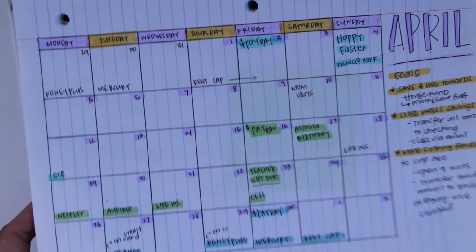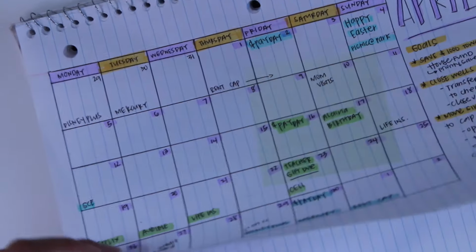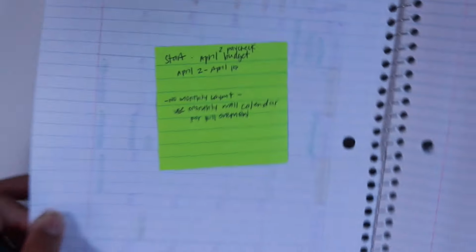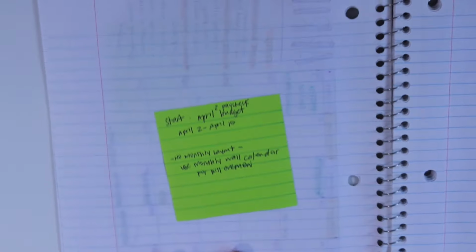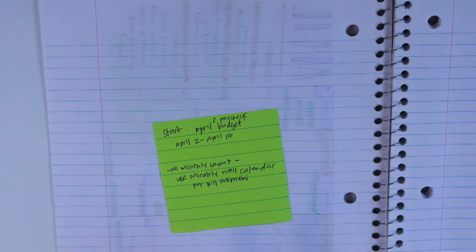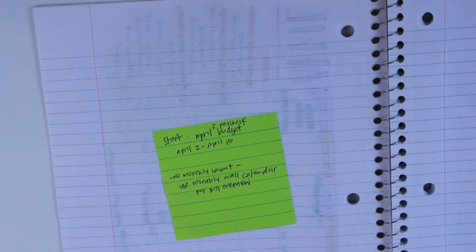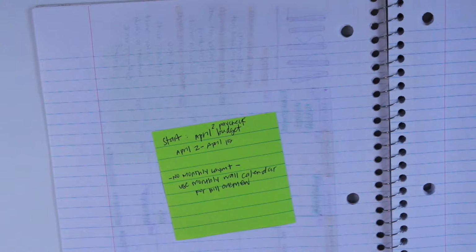So moving on to the next part, which is setting up the biweekly paycheck budget. This is going to be the last one that I'm going to be setting up. So let me go ahead and just do that.